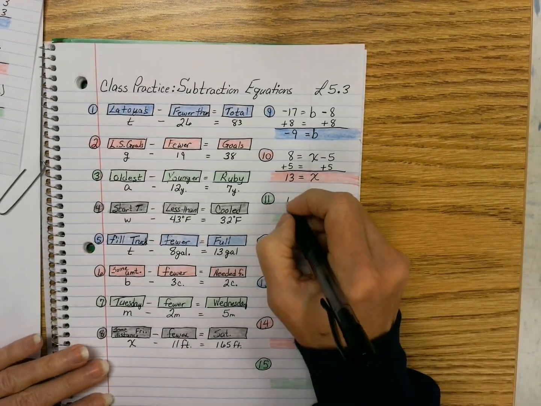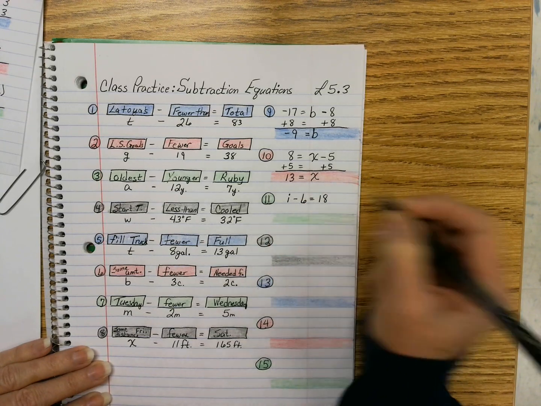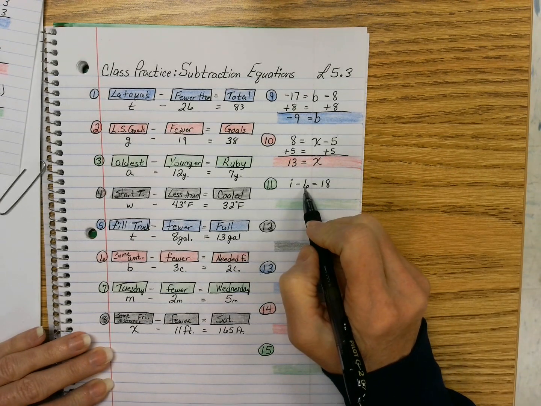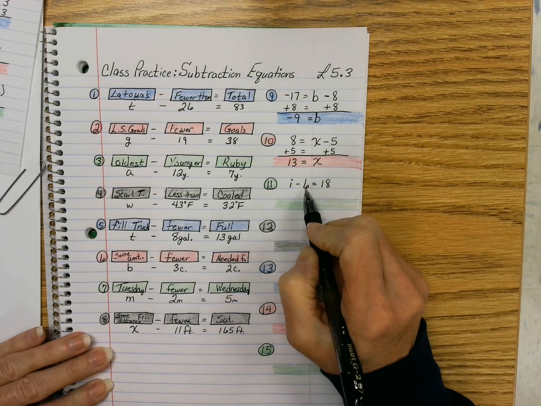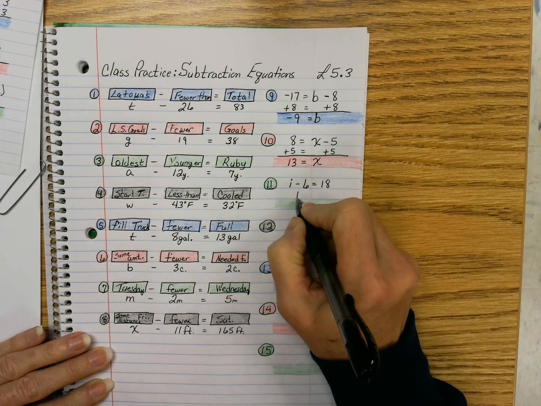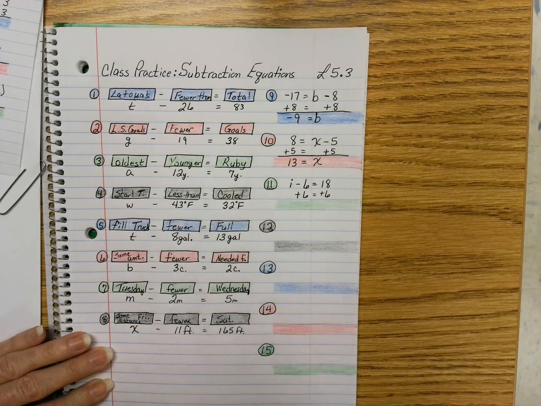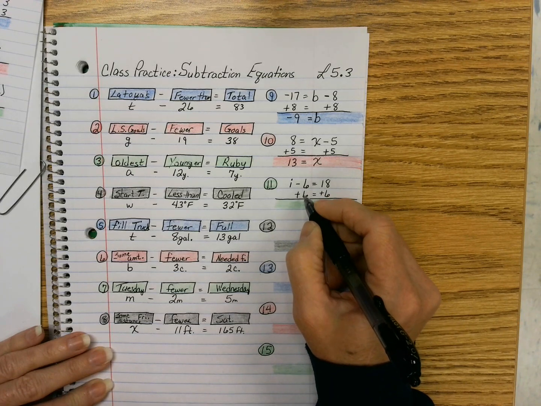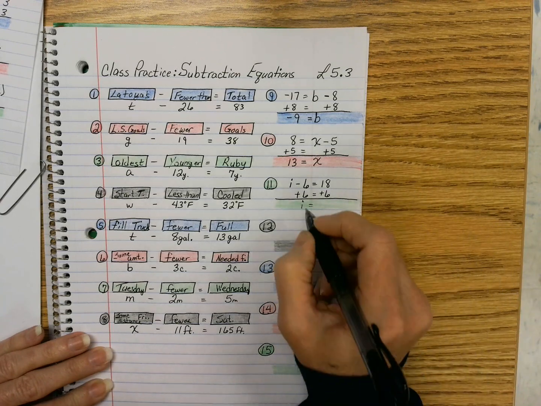Number 11. I minus 6 equals 18. Locate your variable. Your variable is I. You have a minus 6 on the same left side of the equation. That's what has to go away. Apply the inverse operation. I add 6 to both sides. Negative 6, positive 6 go to 0 and disappear, leaving I by itself. 18 plus 6 is 24.